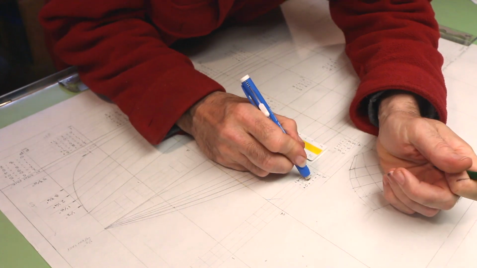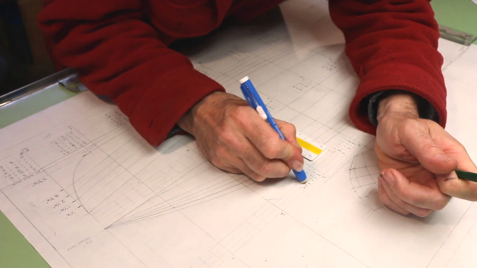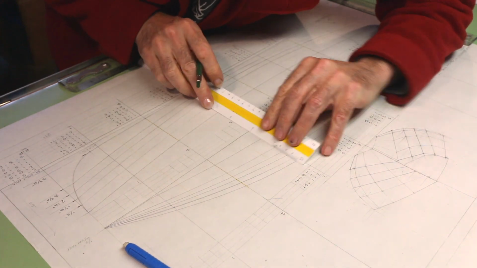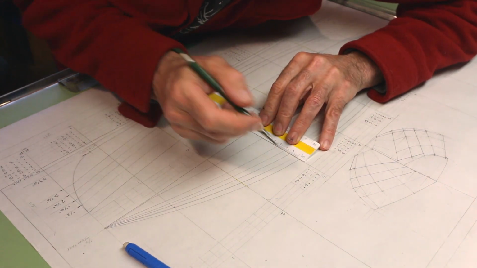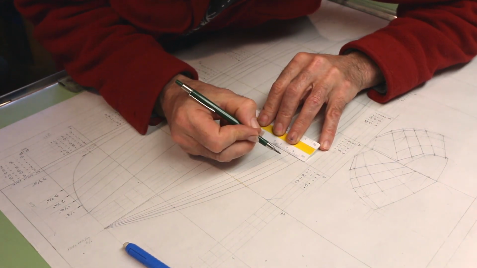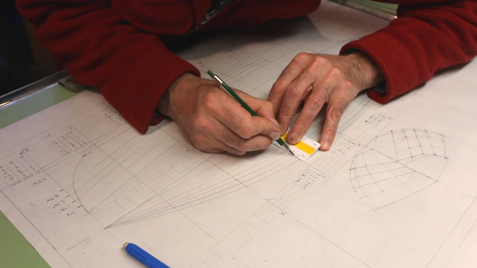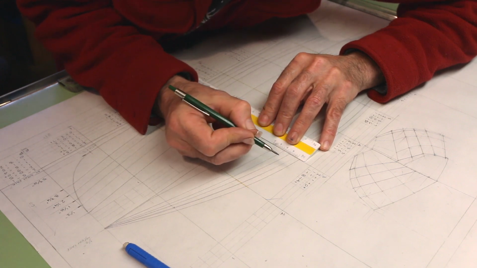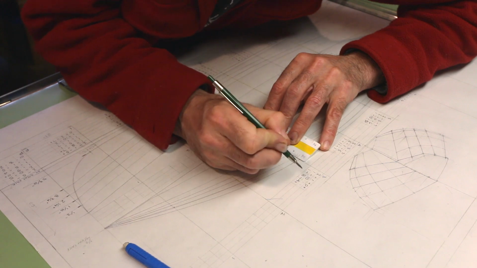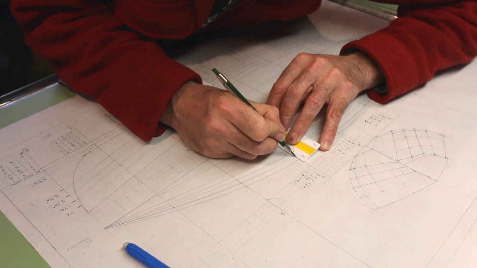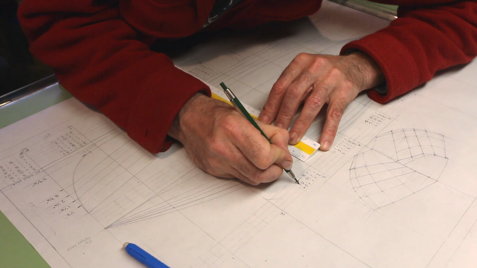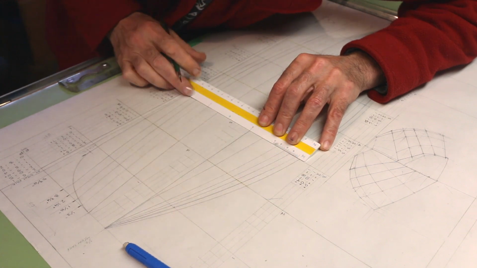Come on, stay put. Get rid of that. This guy is 110 and not quite an eighth, so I would say 0 plus.